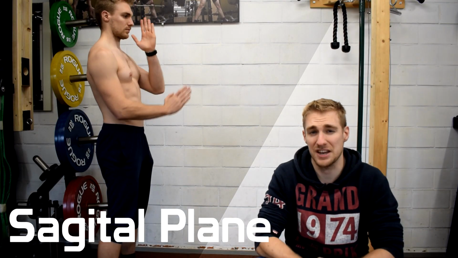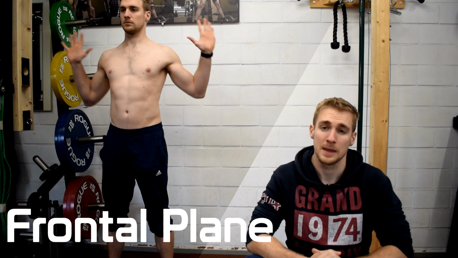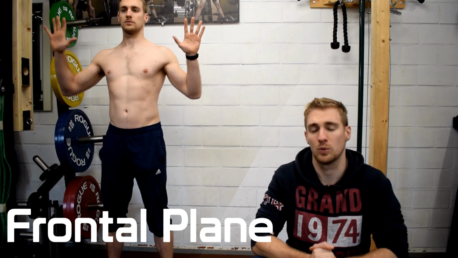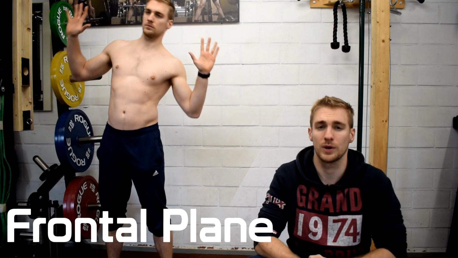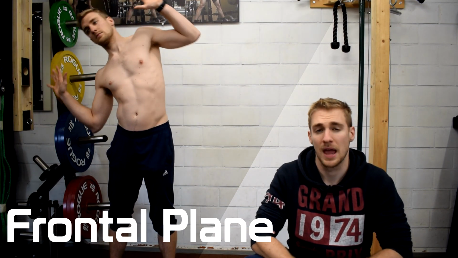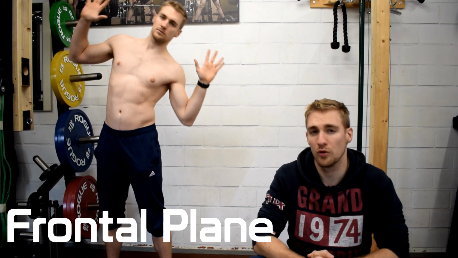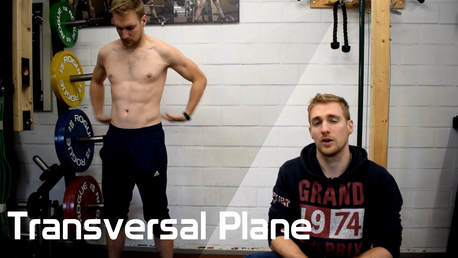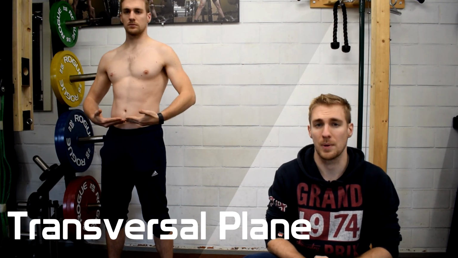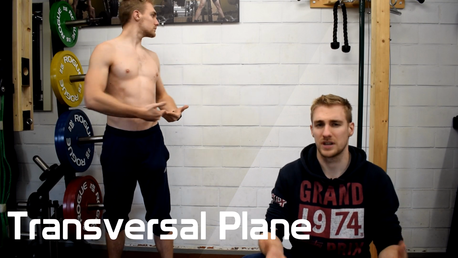If we look at the sagittal plane, that is the plane straight in front of us, the movement that we can do in that plane is flexion, so moving forward, and that is also called ventral flexion. And we also have dorsal flexion, or the extension of the back. If we look at the frontal plane, what we have there is lateral flexion, so we can bend side to side. And if we're talking about movement in the transversal plane, we are really talking about turning our upper body, which is also just called rotation.